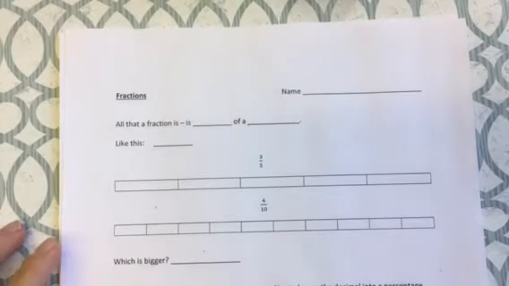Hello everyone. Today we're just going to do a very simple lesson over fractions. Fractions is something that I feel like all students have a little bit of difficulty with.